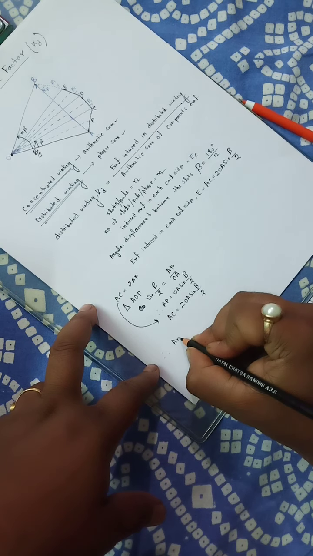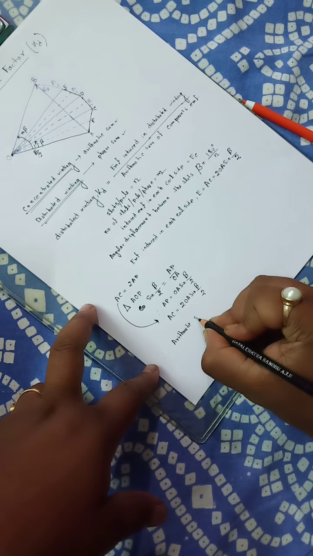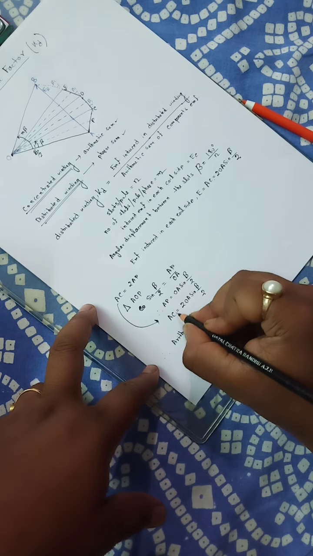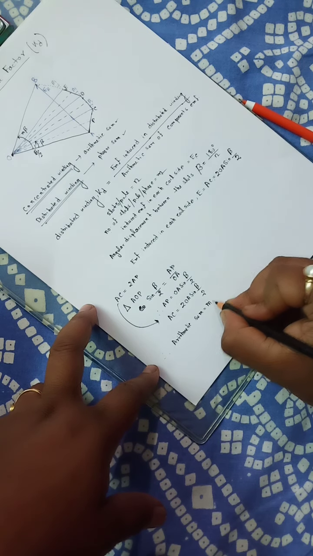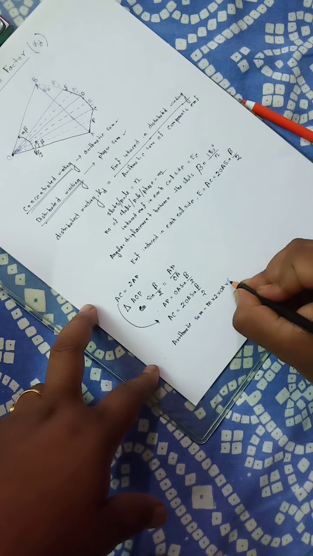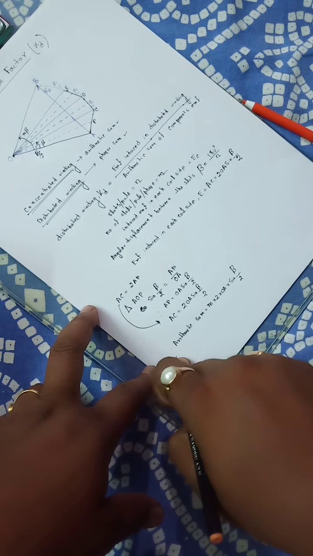The arithmetic sum is m into 2 into OA into sine beta by 2.